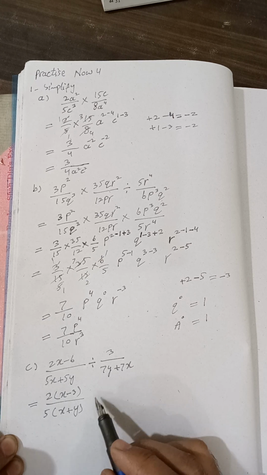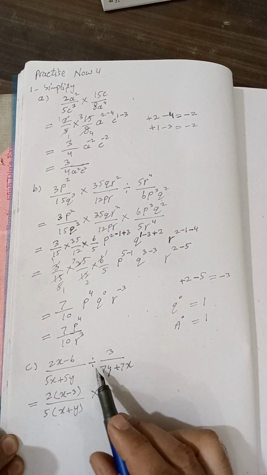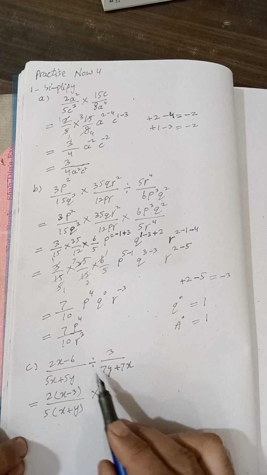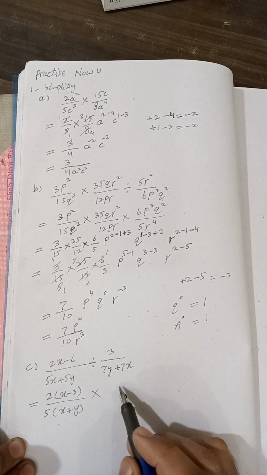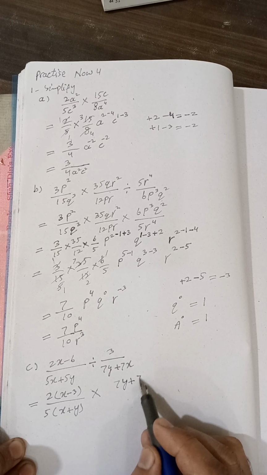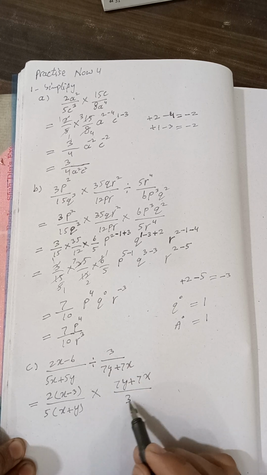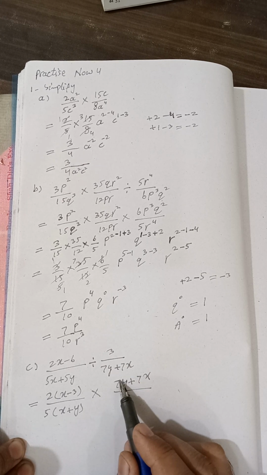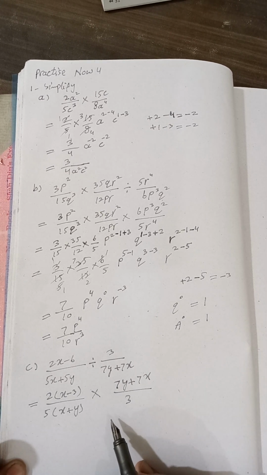Here you will change division into multiplication. This division sign will be changed into multiplication sign, and you will write 7y plus 7x above and 3 below. In the numerator and denominator you will interchange, changing the numerator into denominator.